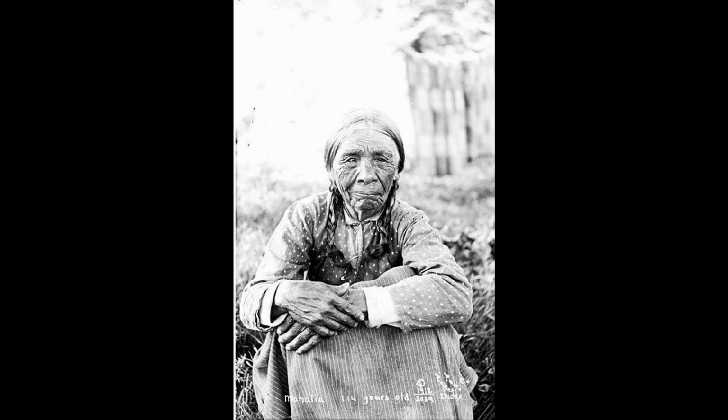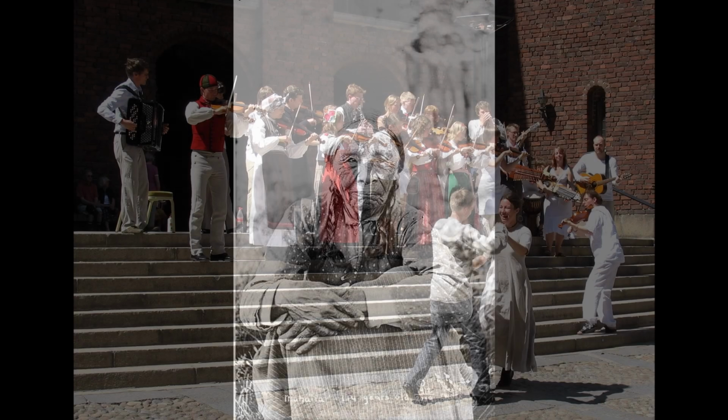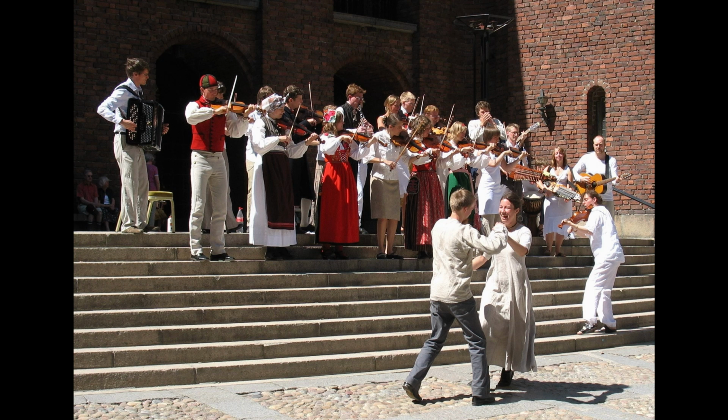Similarly, we have this expression, white boy hips, which is to say that if you're from the north, you are much more likely to be restricted in the hips. Now, is this actually true, or is this just kind of an urban legend? Well, there's certainly something to it if you look at the folk dances.